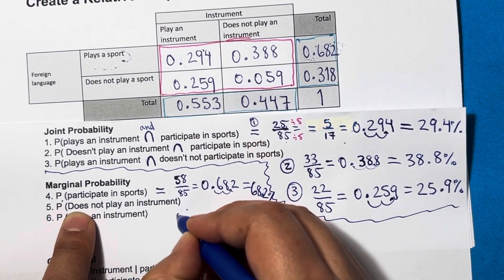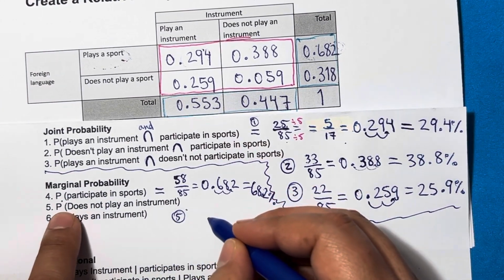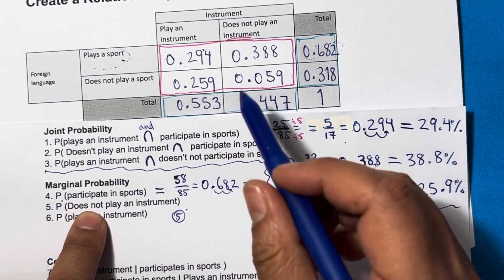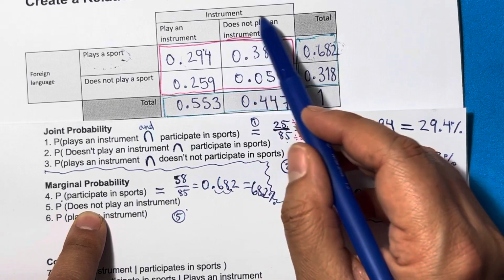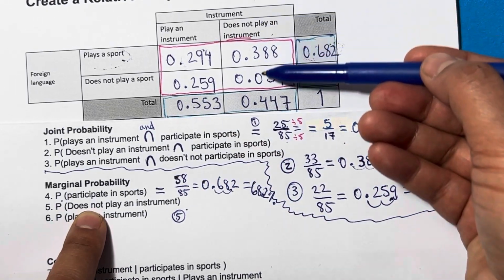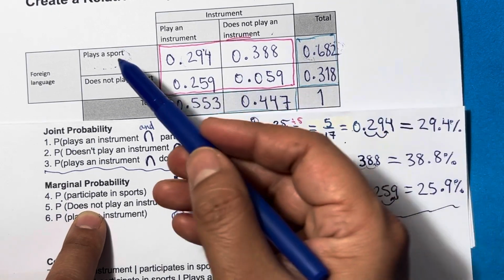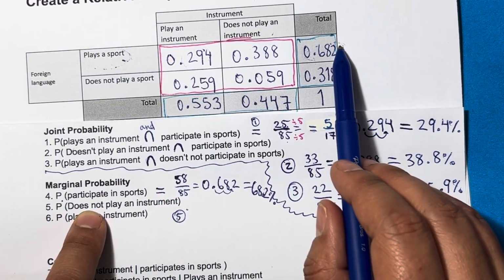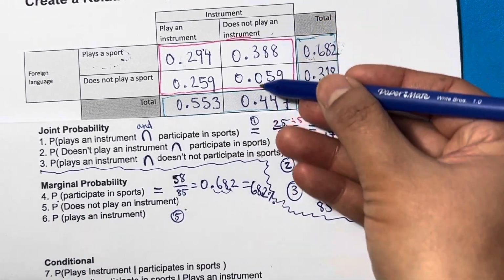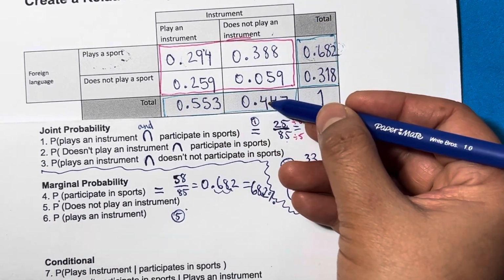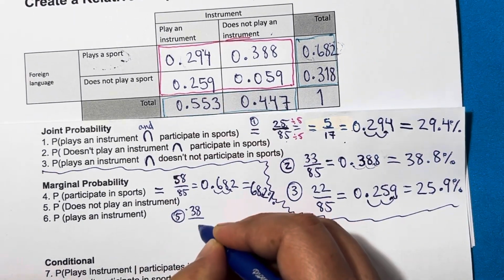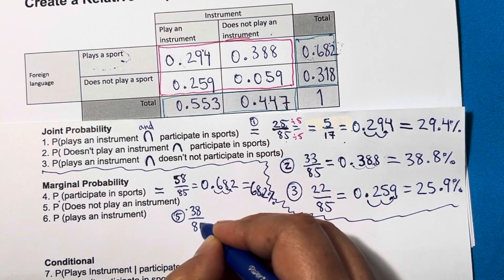Okay. Number 5. What is the probability that a person does not play an instrument? Does not play an instrument, it's up here. So you go all the way down. When it's on the top, you just go all the way to the bottom. When it's on the left, you go all the way to the right. When it's only one category. In this case, it will be, if you look at the other table, it's 38 divided by 85.